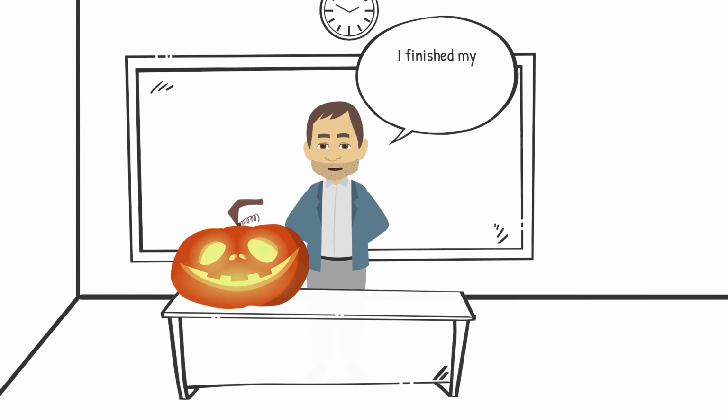I finished my pumpkin. I carved a face. It isn't scary. I hope you understand a little more about present simple negative tenses. Now you can go and try to make some present simple tense and present simple negative tense sentences.